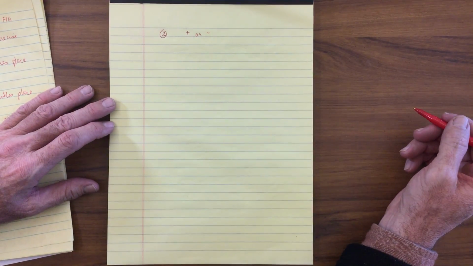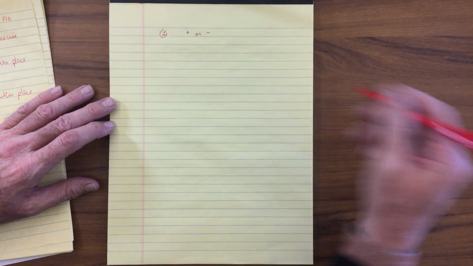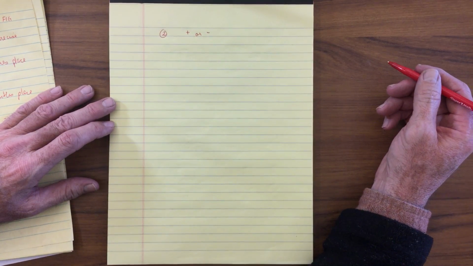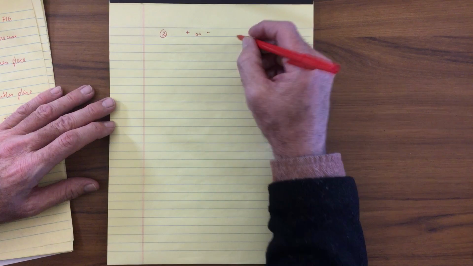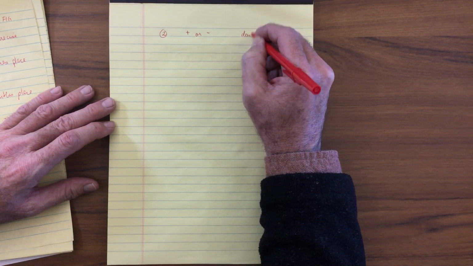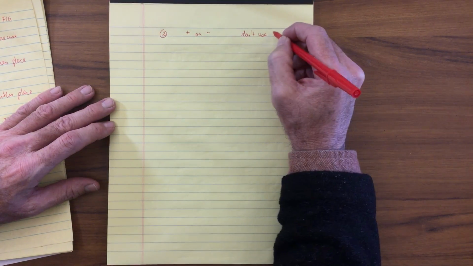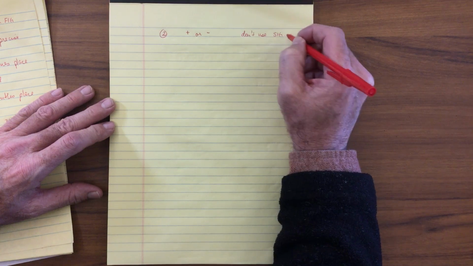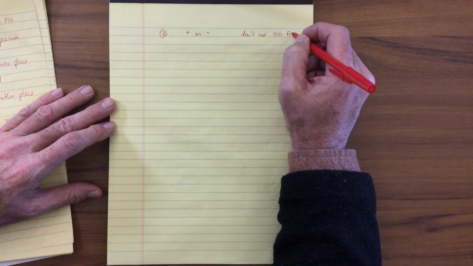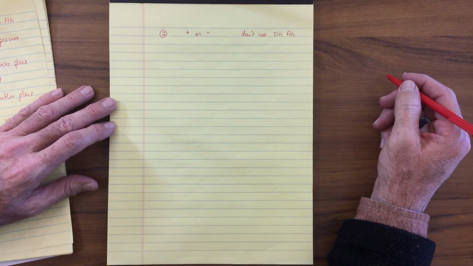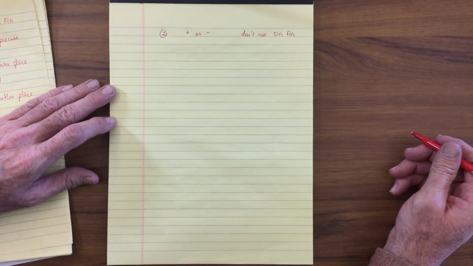What's interesting is with significant figures with addition and subtraction, you don't use significant figures. So we don't use, and I'm going to abbreviate significant figures as sig figs. Let me give an example.